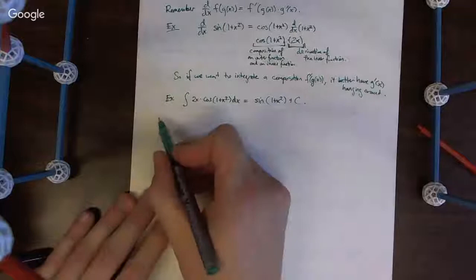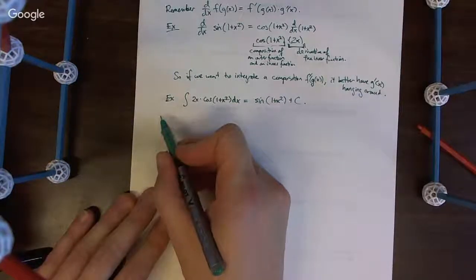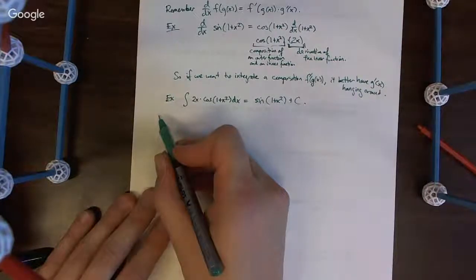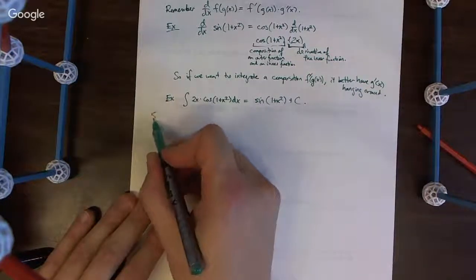So let's talk about the strategy for how to solve this. First we'll write it out in words.